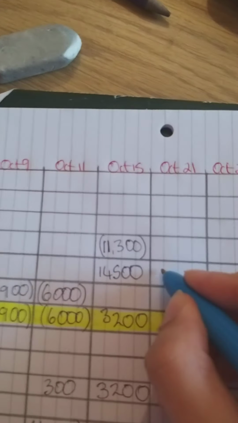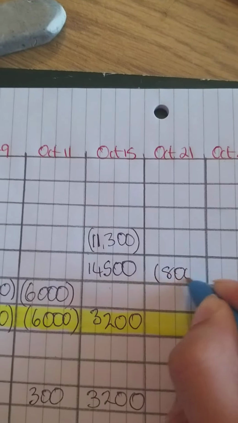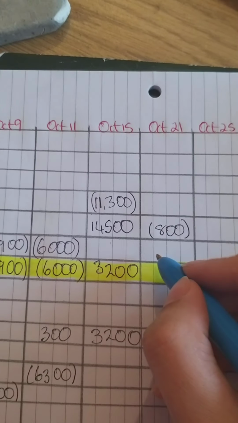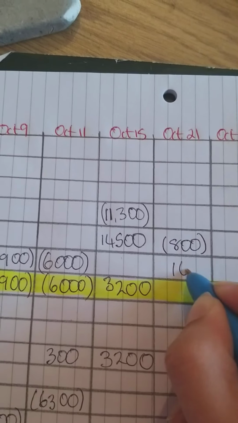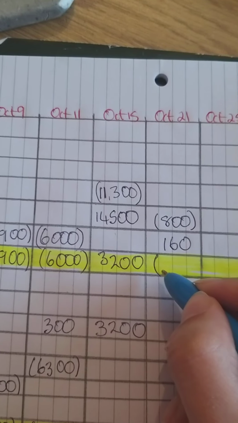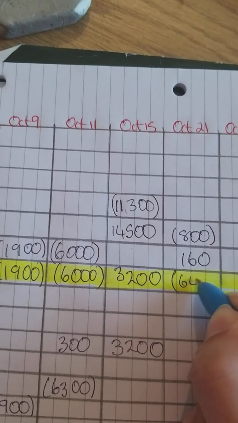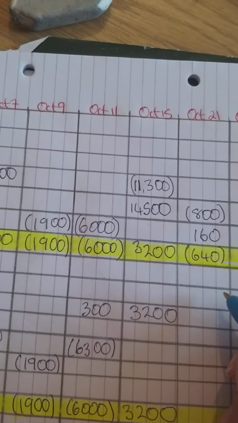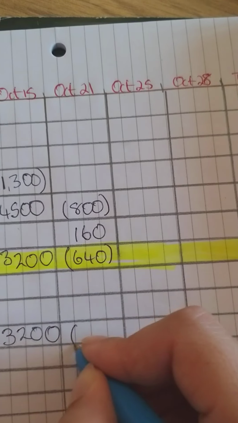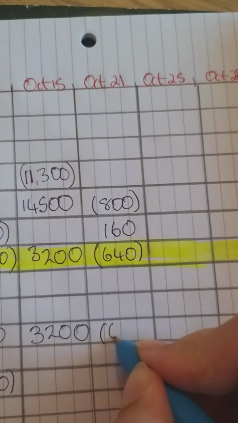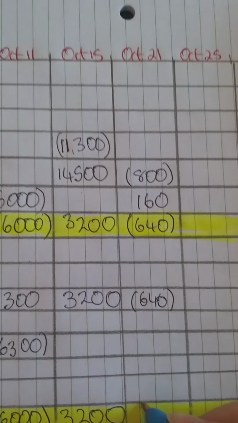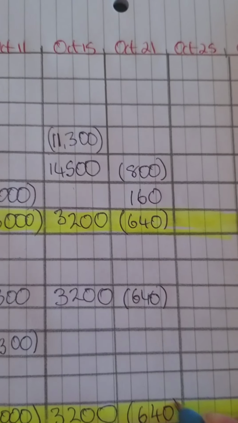So our debtors are going to be reduced by 800. They no longer owe it, it's written off. They've paid us 160. That'll leave me with a negative 640. Okay, then in our profit and loss, we've lost 640. So that's negative 640.